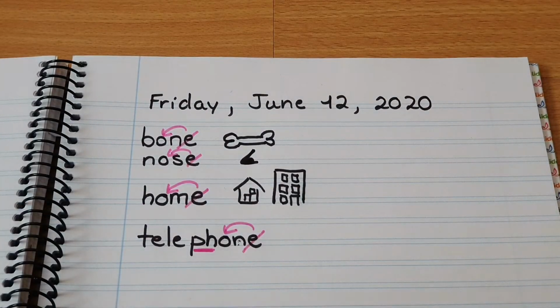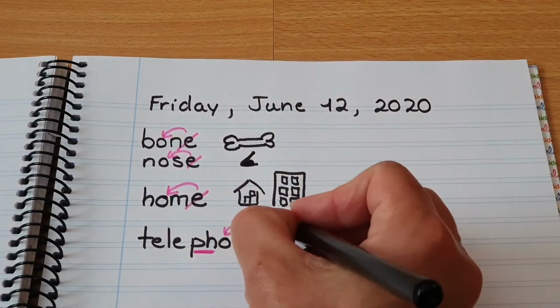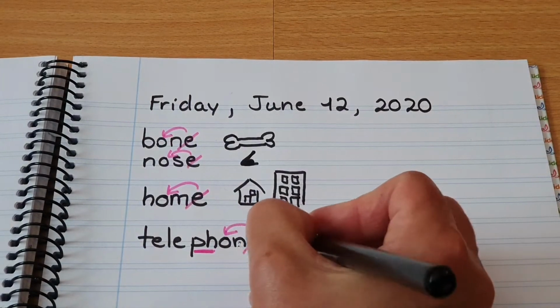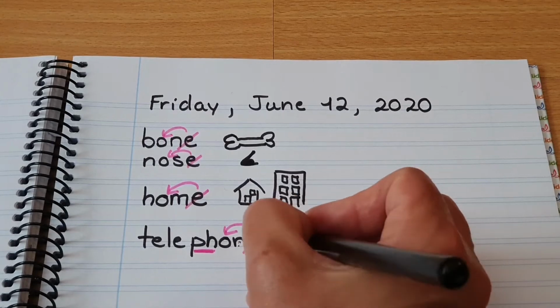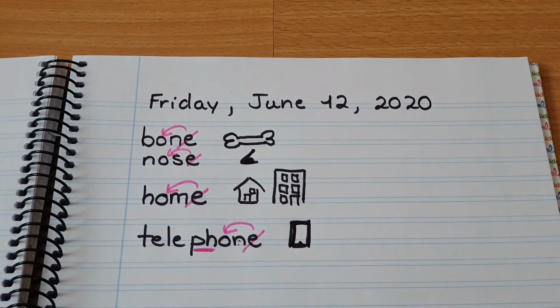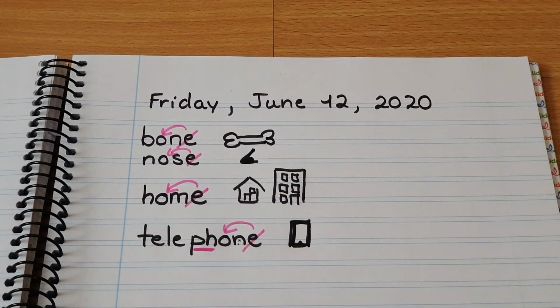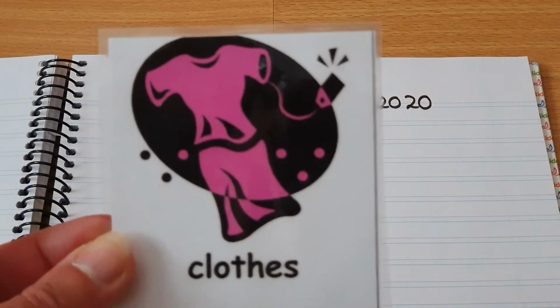Telephone. And I think we'll make a modern telephone, right? Because now telephones look like this, right? They have a little bit of a screen and you have a little button here. This is a telephone now. Very good.